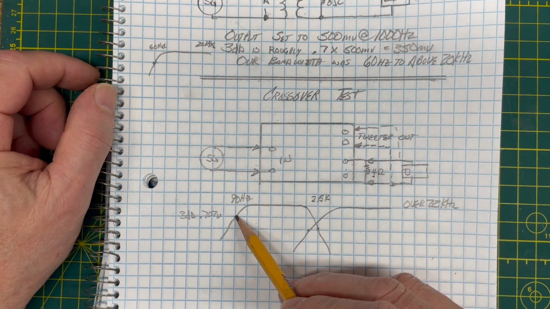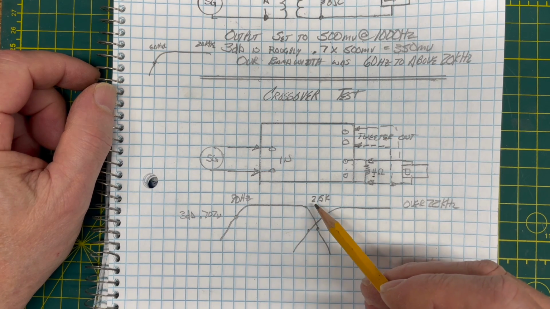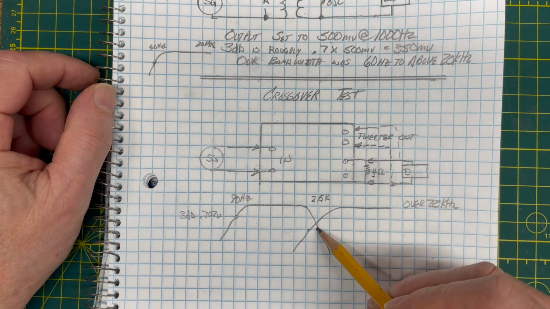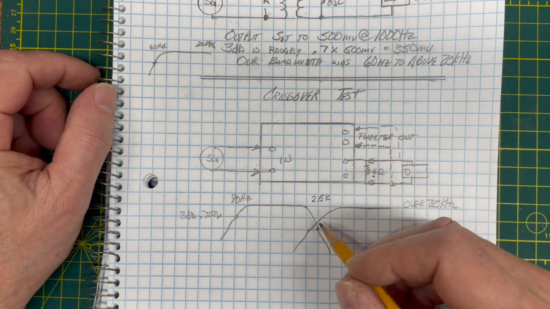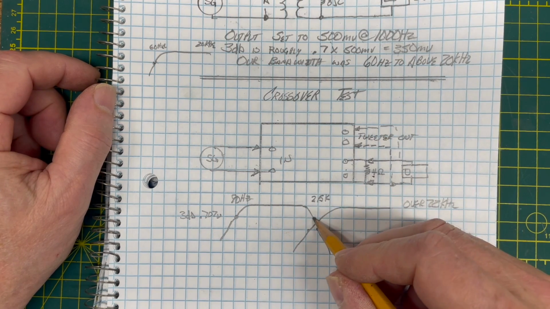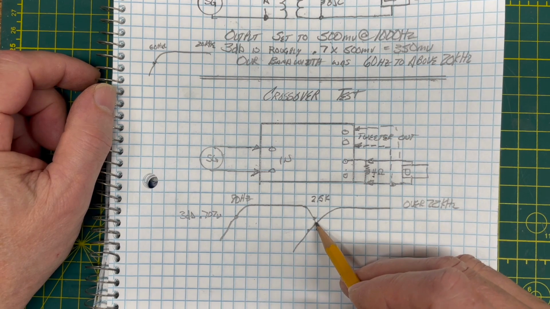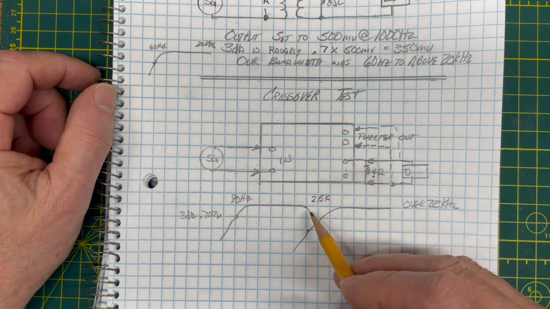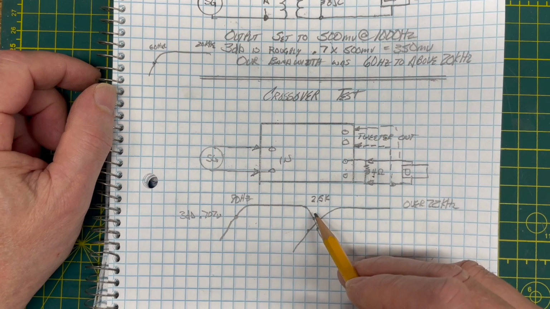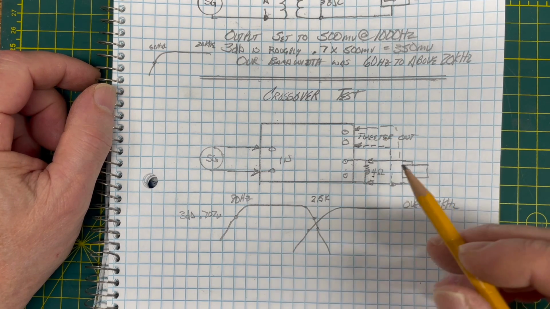So that occurred at 90, and then we made it up to about 2.5K. And at 2.5K, it was 3 dB down. So our bandwidth on the woofer was 90 hertz to 2.5K hertz.